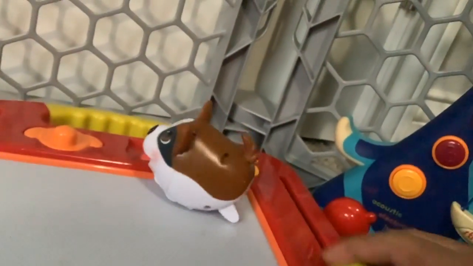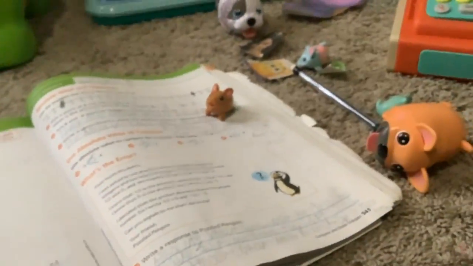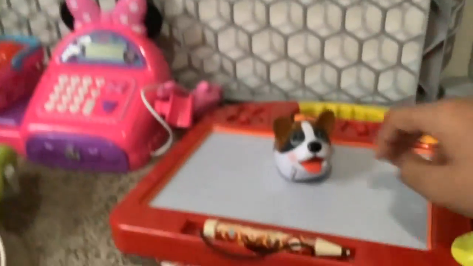Oh, good morning, Woofer! Ruff, ruff, ruff. Wow, you heard everything I just said? Wow, you have super hearing, even when you're sleeping. Ruff, ruff. Yeah.